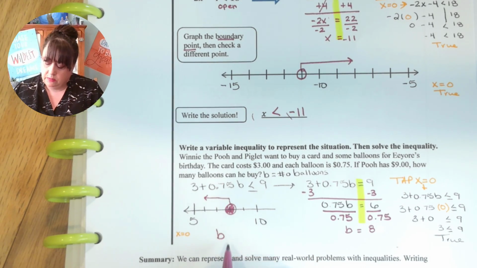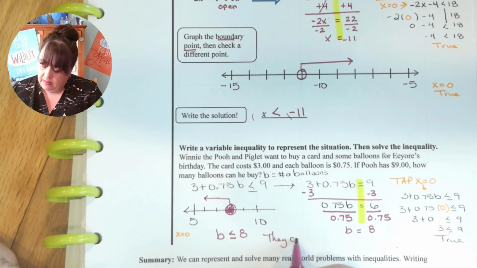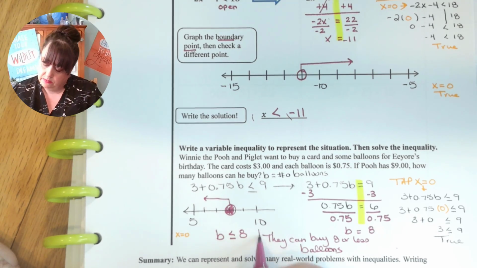So the balloons need to be less than or equal to 8. So how many balloons can they buy? They can buy 8 or fewer balloons.